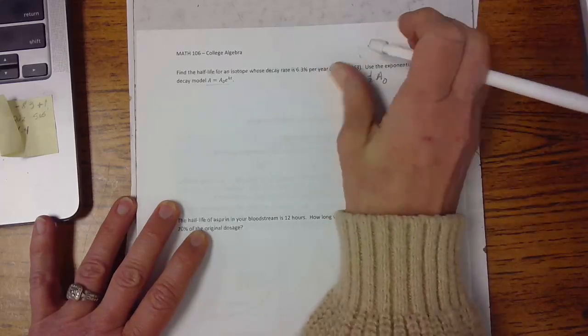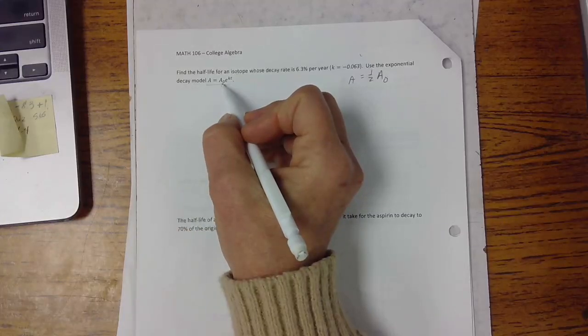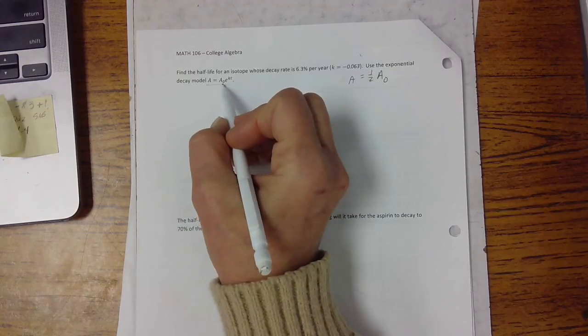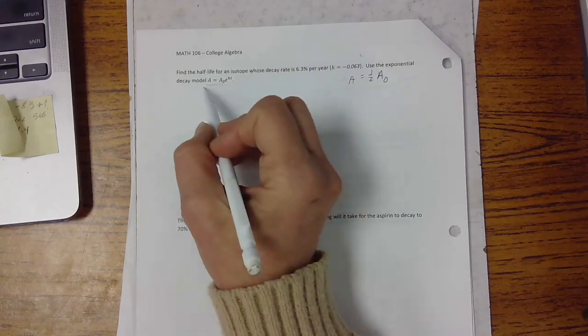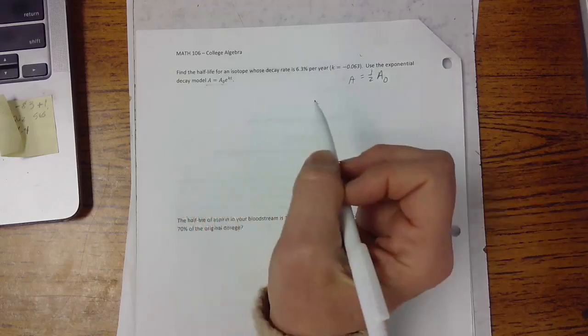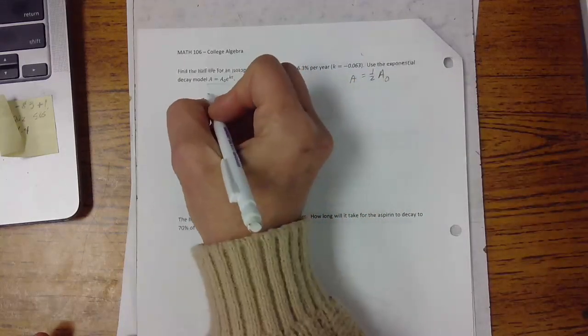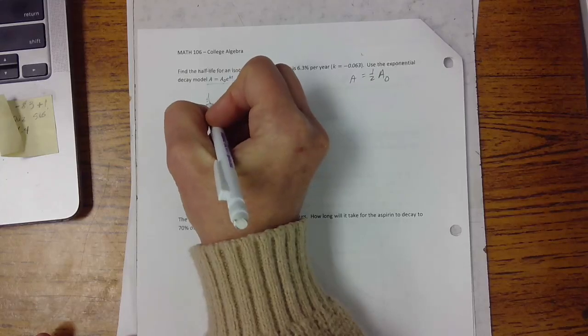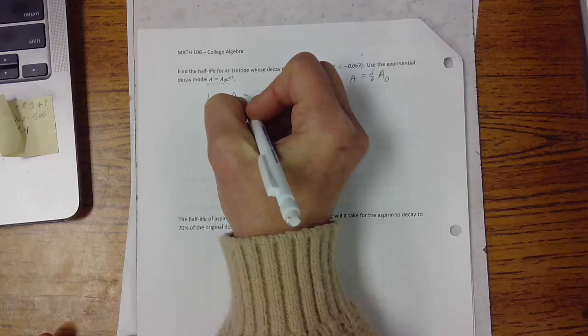So if I happen to start with 100 milligrams, that means I'm going to have half of it after a half-life, so it would be 50 milligrams. The amount actually won't matter, because if I change this to A, that's going to be 1/2 A sub 0 equal to A sub 0 e to the kt power.